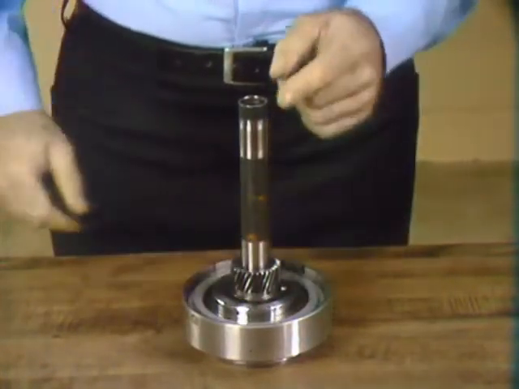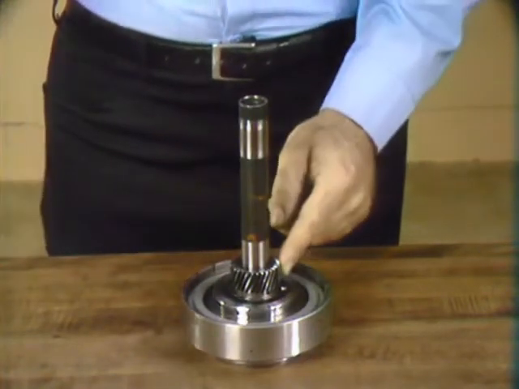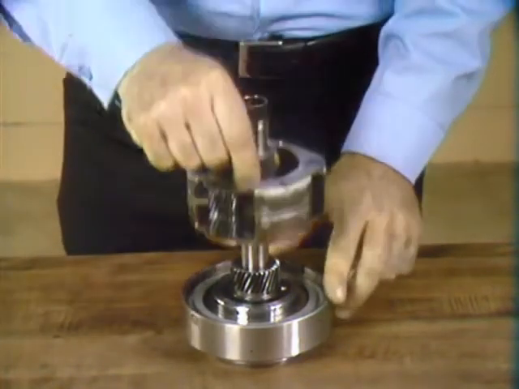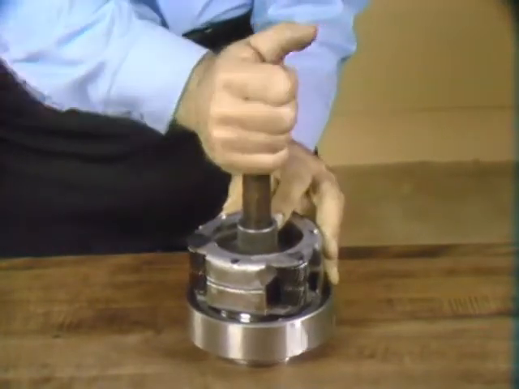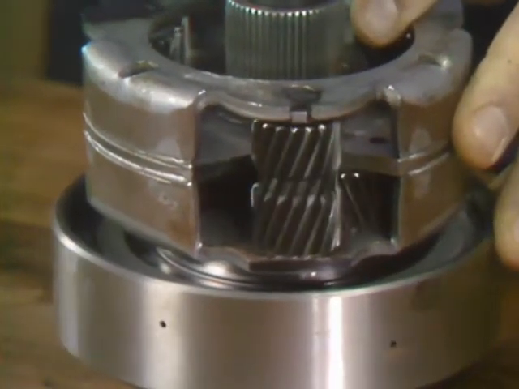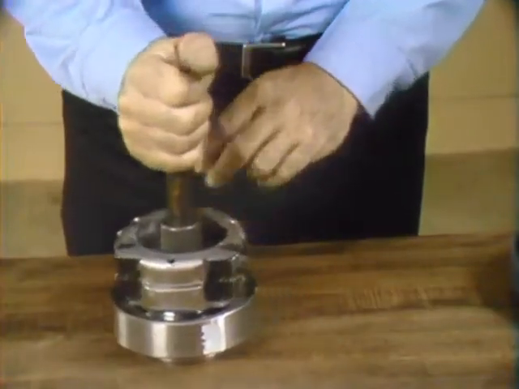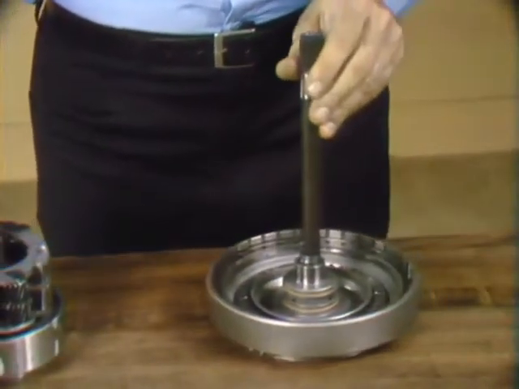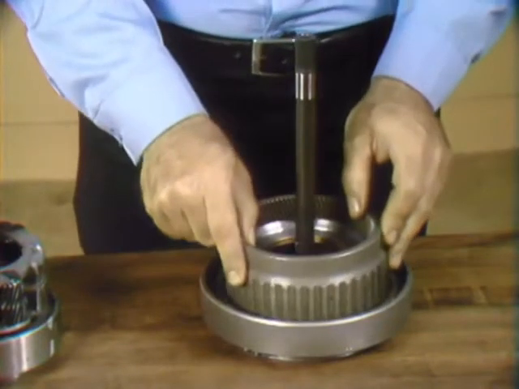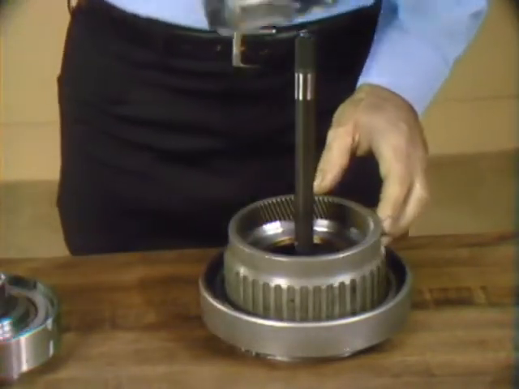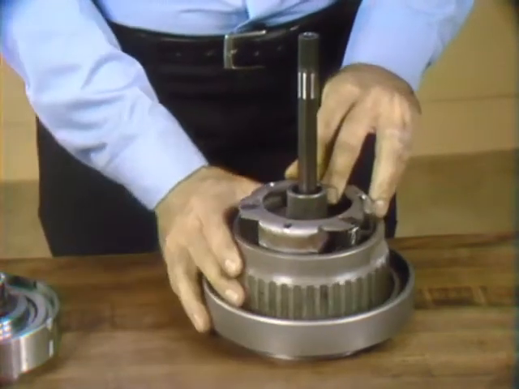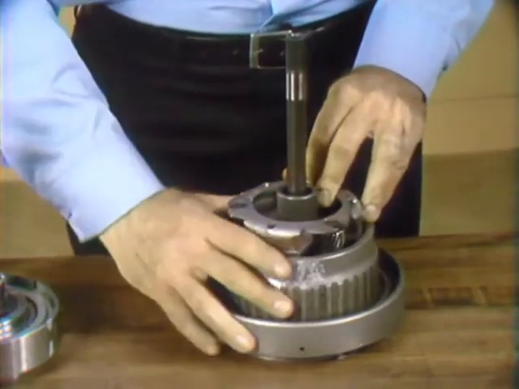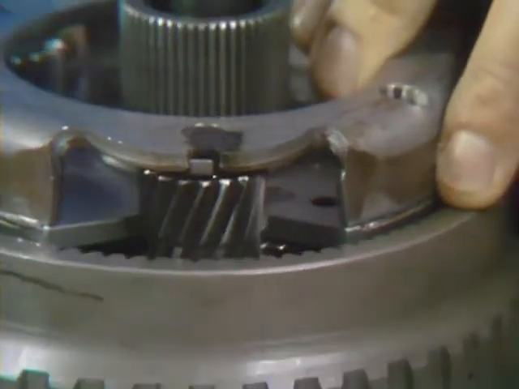First, through the turbine shaft to the low reverse sun gear. This sun gear meshes with the short pinions in the carrier assembly. As the turbine shaft drives the sun gear, the short pinions turn the long pinions. The other input is through the intermediate shaft and clutch to the ring gear. The ring gear meshes with the long planet pinions in the carrier assembly. Turning the shaft and ring gear causes the long pinions to be driven.